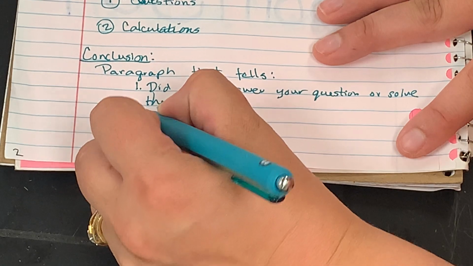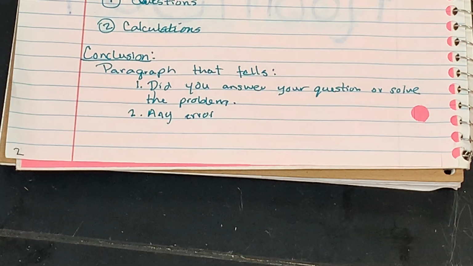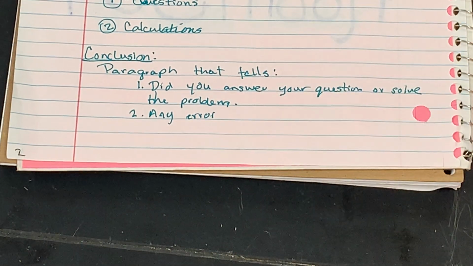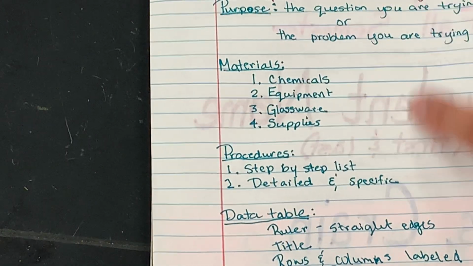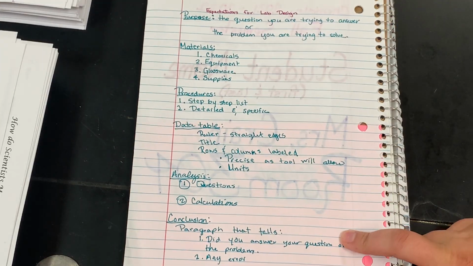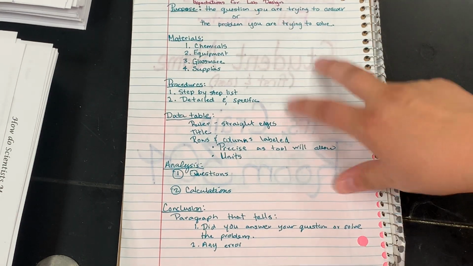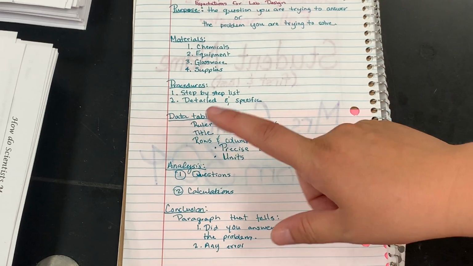The second thing you're going to tell me here is any error that may have occurred. And almost every experiment has some kind of error. There's almost always a certain amount of user error, things like that. Okay, so you should always have those two things in your conclusion. Did you answer your question and solve the problem? What did you learn? And then any error that you had during the experiment. Okay, so this is what I will expect to see in your lab notebook anytime I ask you to write a procedure for a lab. This is what I'm looking for. I'm looking for purpose, materials, procedure, data tables, analysis, and conclusion.